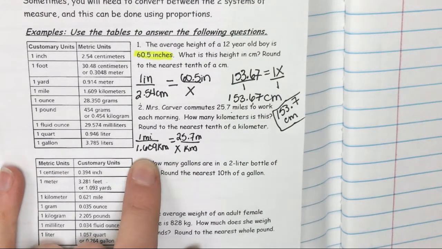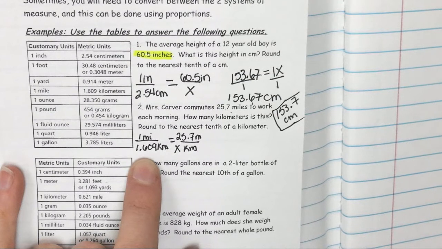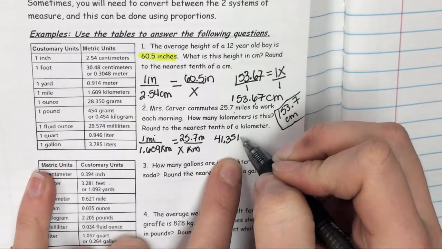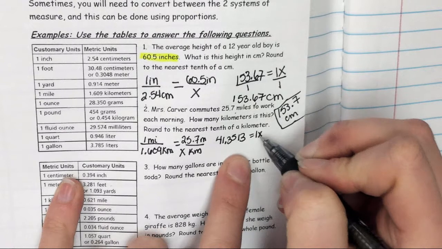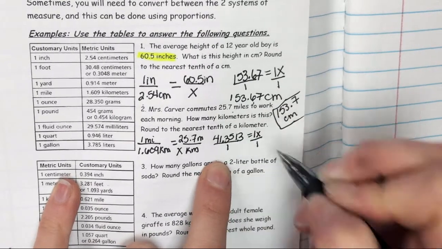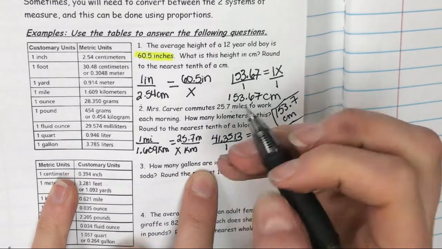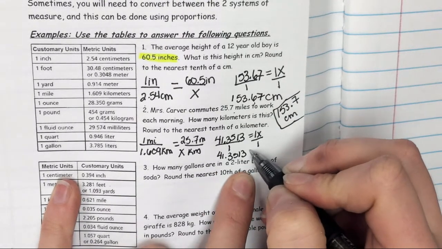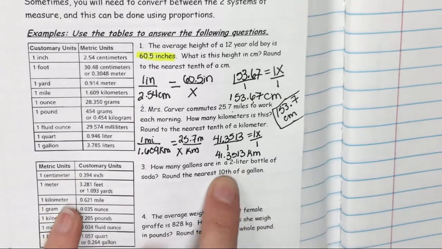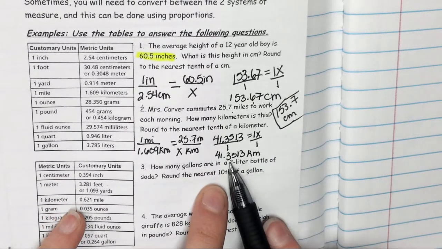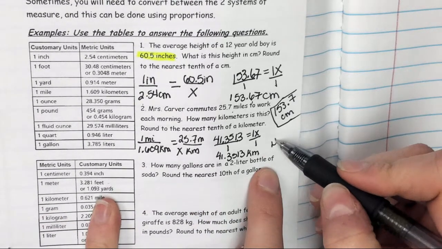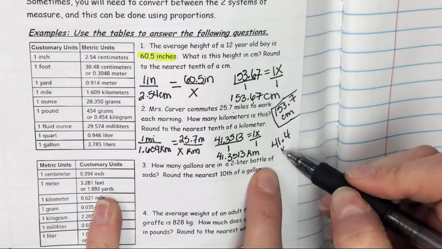All right, cross multiply. 1.609 times 25.7, and I get 41.3513. It's equal to 1x. Divide both sides by 1. And I get 41.3513 kilometers. If I want to round that to the nearest tenth, I look at the tenths place, which is a 3. The 5 says round that 3 up to a 4, so my final answer is 41.4 kilometers.